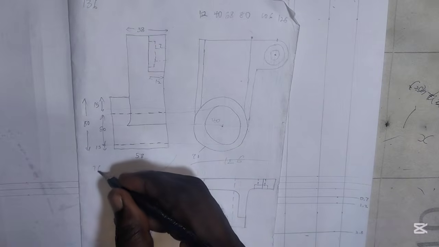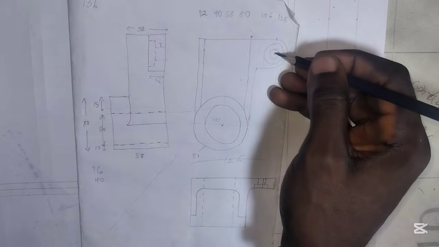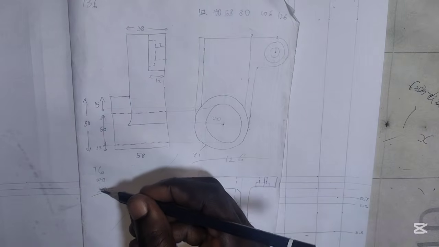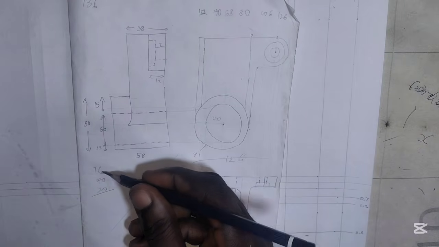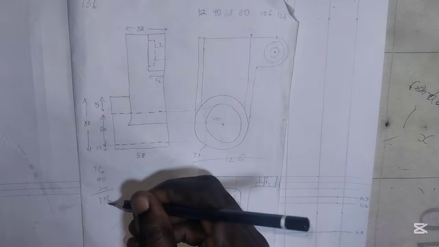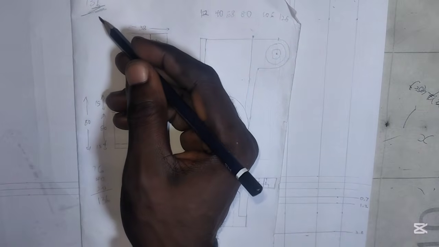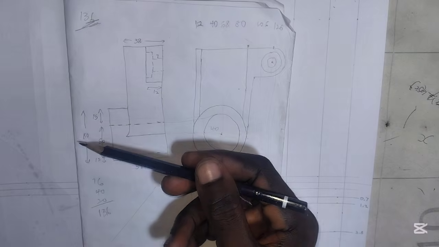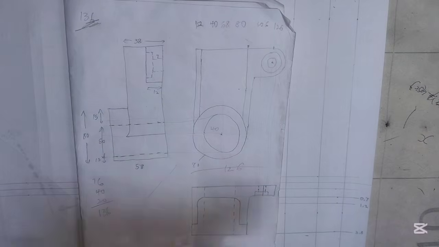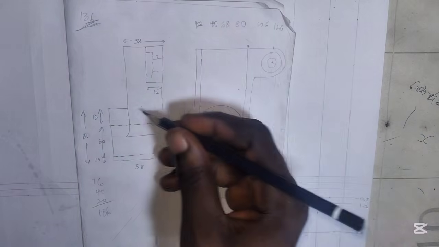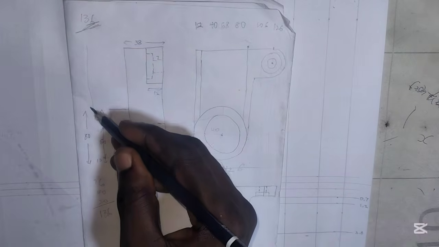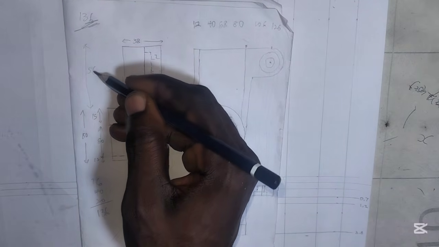That's 76 plus 40, and from here upward is 20. So this gives us 76 plus 60, which gives us 136. The total height is this 136 here. Now, the difference between 136 and 80 is 56, right? If it's 56, that means the remaining part from here to here is 56, right?